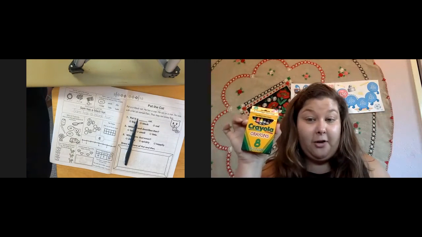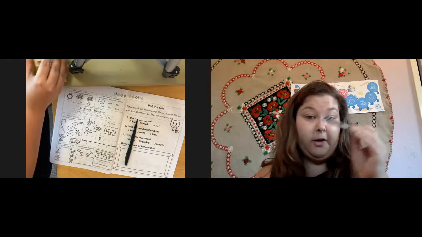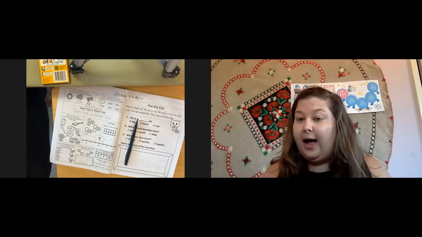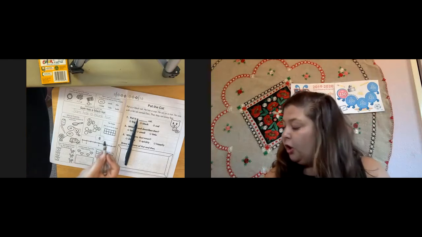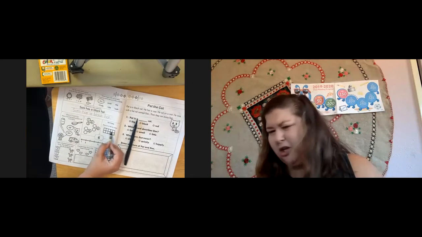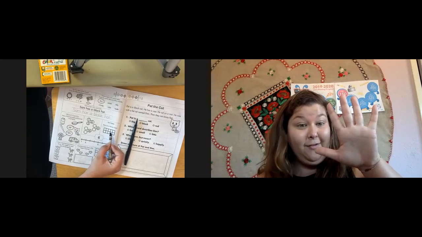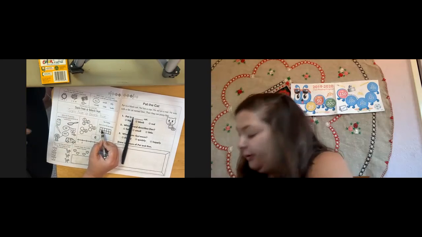Today, you're gonna pick whatever color you want. Miss J is gonna pick black. You can pick whatever color you want. And now I have to show I know how to count to 6 with the squares. So if I already know that the entire top, always the top is 5, I can go ahead and color all the squares on the top only.